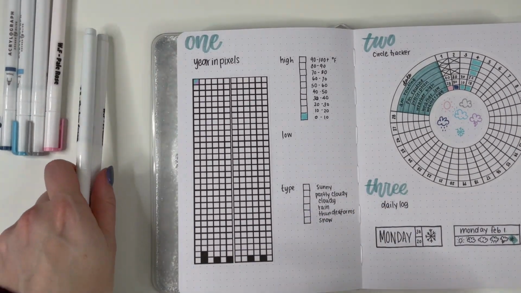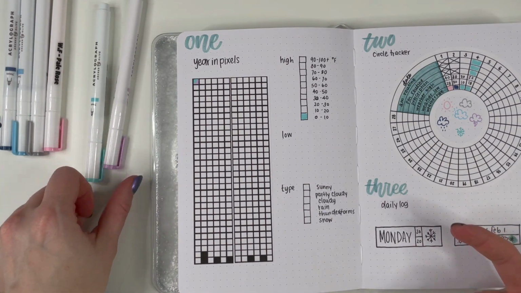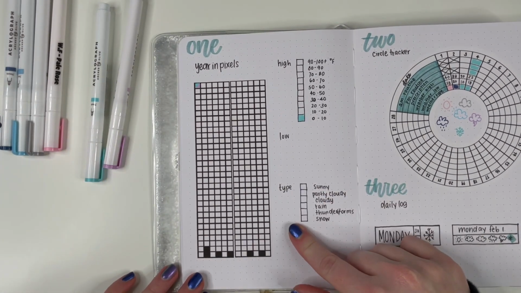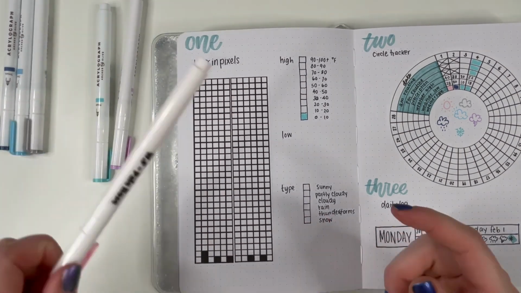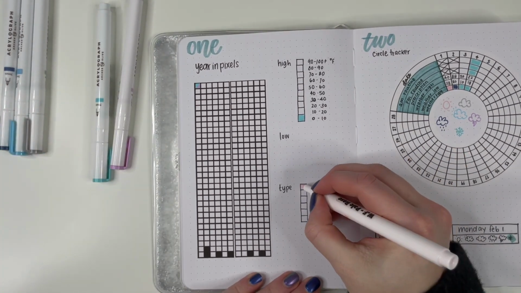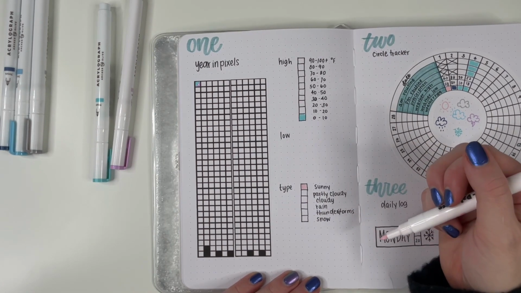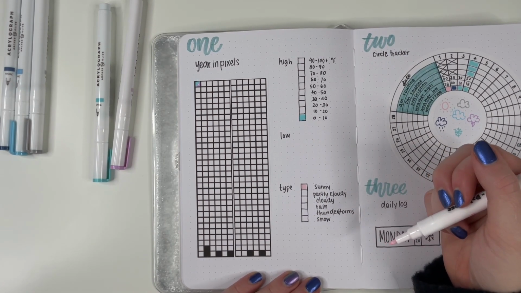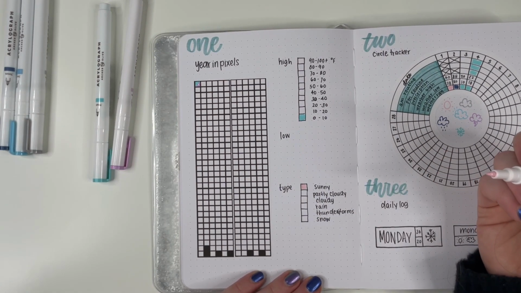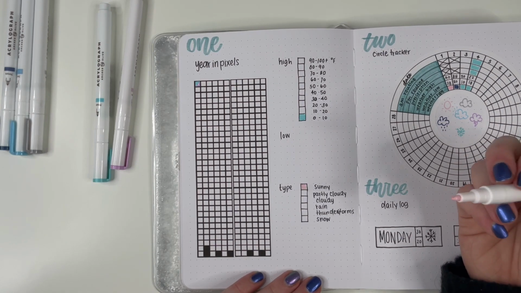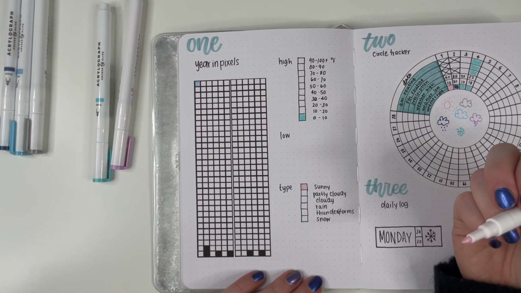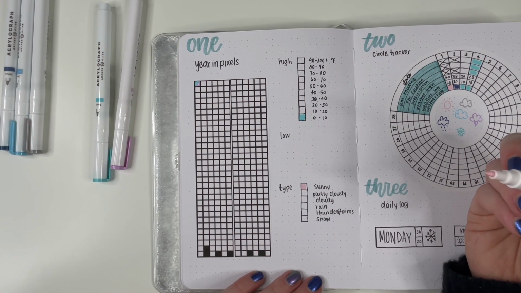And one of the things that I don't see quite as often is doing the weather type. So for example, if sunny were this pink color, and this can change depending on where you live. For example, if you have tornadoes, maybe you want to include that. If you have hurricanes, because you live in Florida and you have hurricane season every year, like I used to have, maybe you would want that.